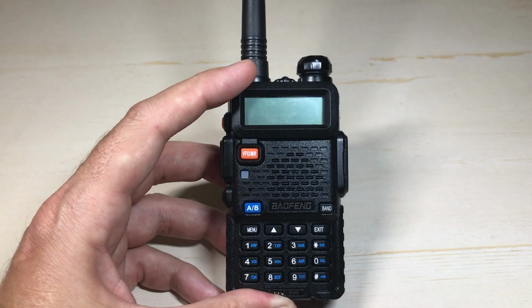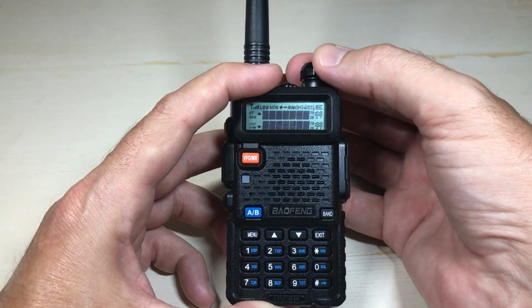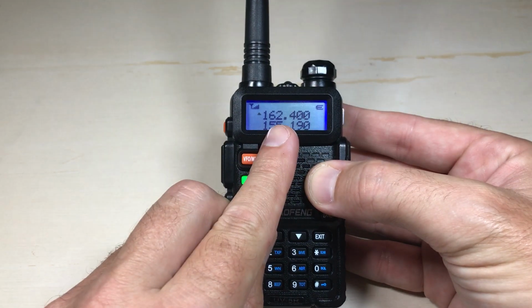The next time there's a weather occurrence or I lose power, all I have to do is turn on the radio. Frequency mode. Today, sunny. My frequency is still set.